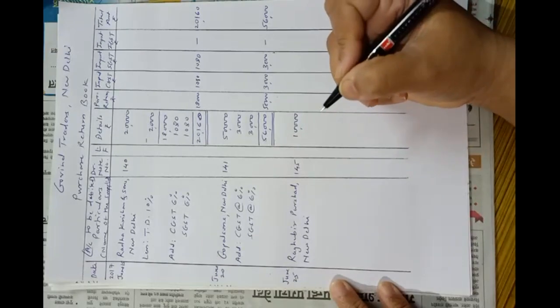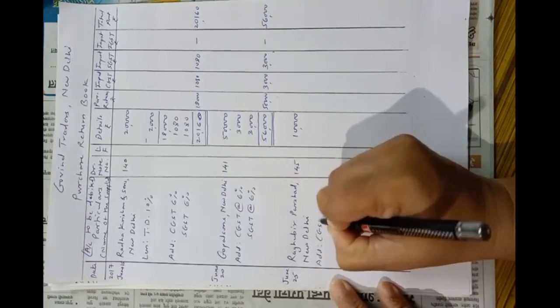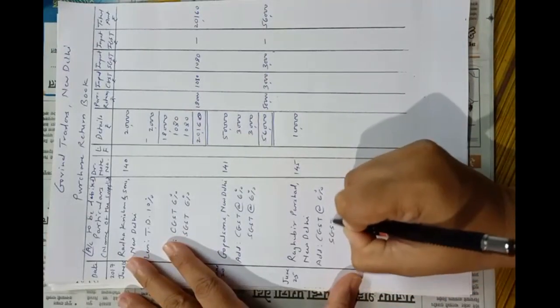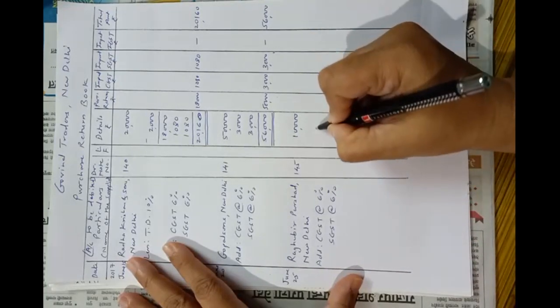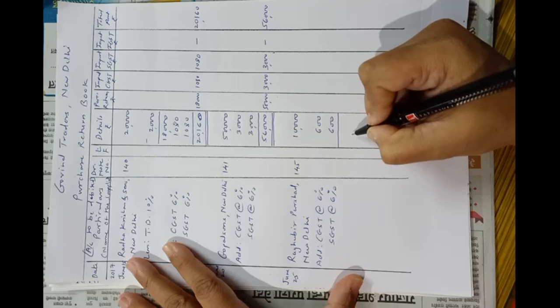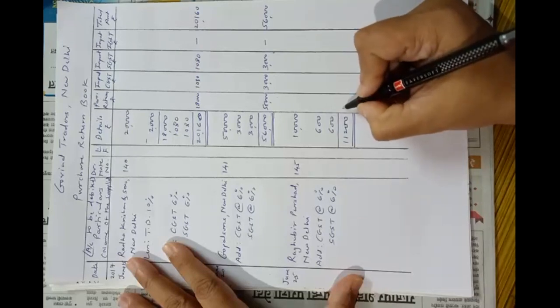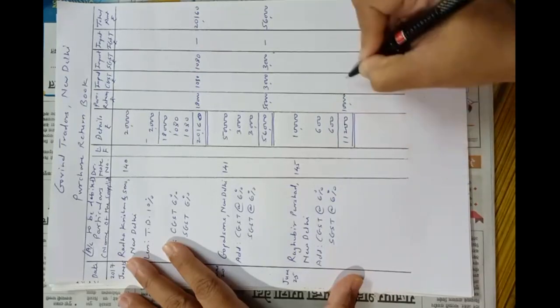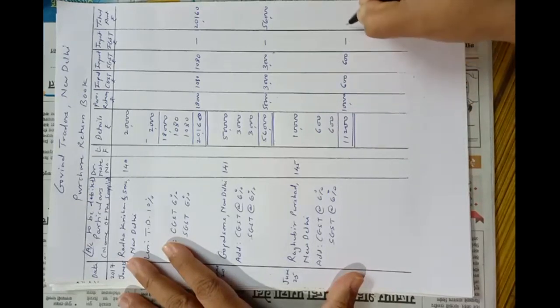We have to adjust due to mistake, so we have to add CGST at 6% and SGST at 6%. 6% of 10,000 will be 600. So total amount will be 11,200. Out of that, purchase return 10,000, input CGST 600, input SGST 600, no IGST, and total amount is 11,200.